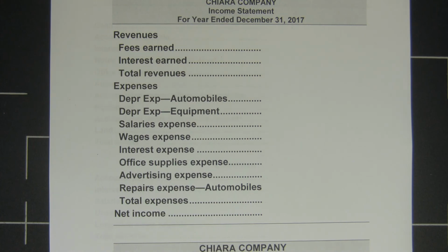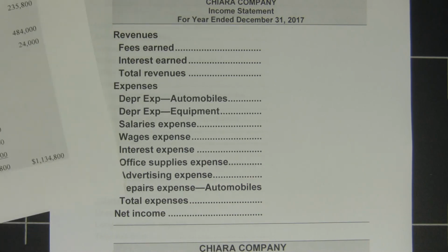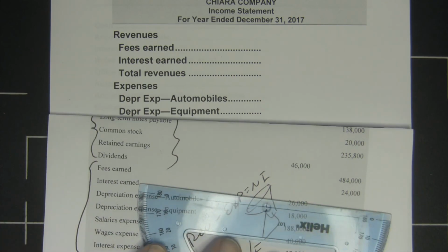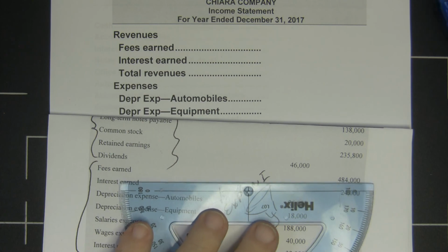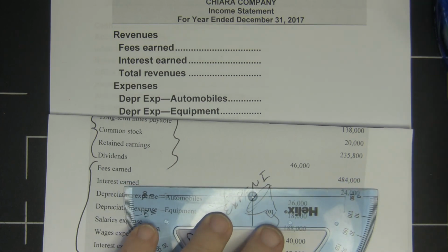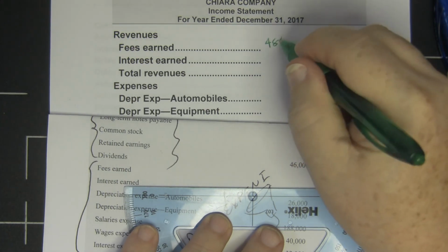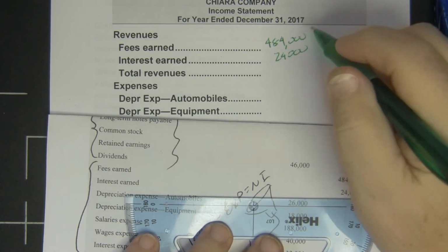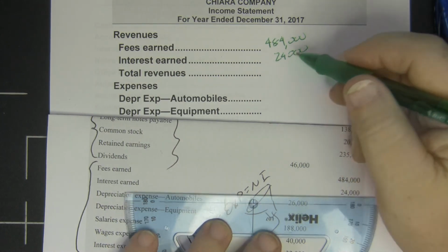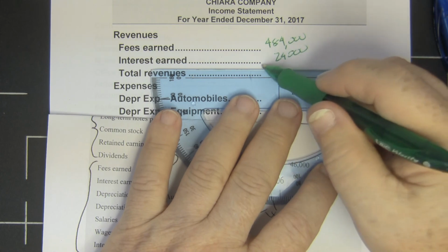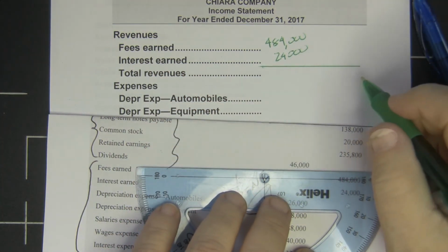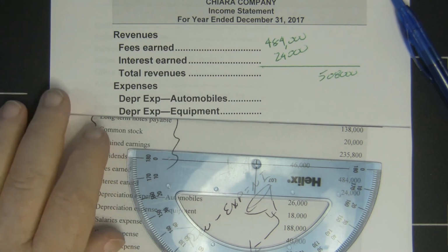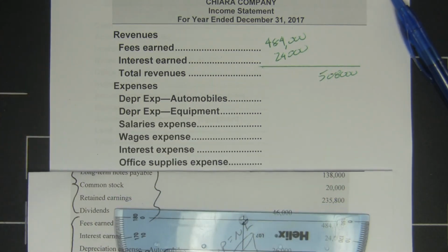Just to make life easy, I just folded this in half so we can refer to both. So, we need to get our fees earned, which we have right there, $484,000. Our interest earned of $24,000. And that's our total revenues. And keep in mind, if they had 5 or 6 or 7 other forms of revenue, we would add those all together and just list those as total revenue or revenues, depending on how you like it. Up where I am, revenue and revenuer means something completely different.